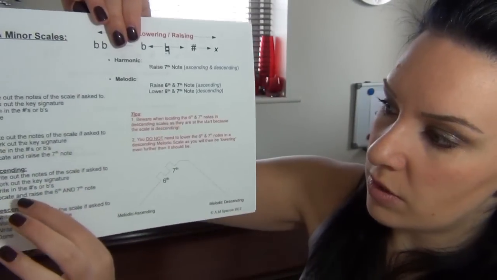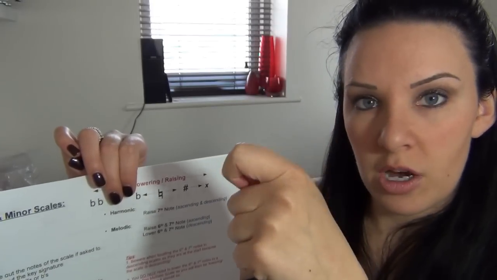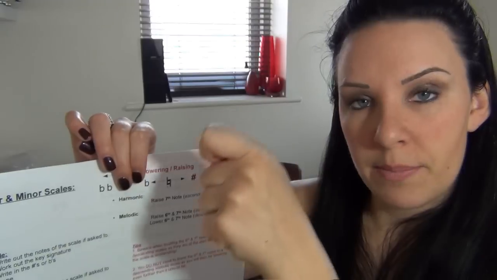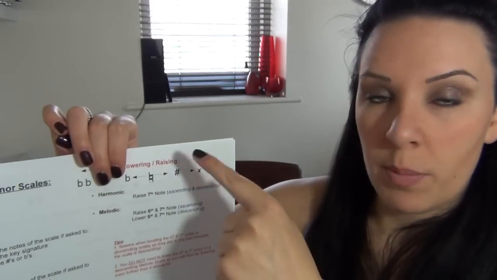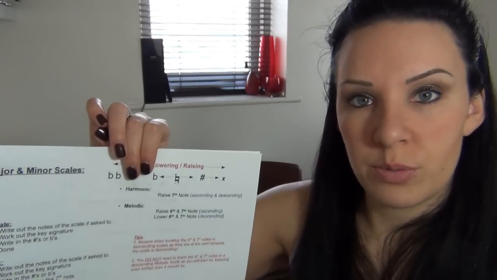So again, if your 6th note is a C sharp and your 7th note is a D sharp, and you've put in C sharp and D sharp as you were told to do in step 3, then you can raise them. So just rub each one out and raise it. So the C sharp, rub out the sharp in front of the C and make it a double sharp, and rub out the sharp next to the D and make that a double sharp as well.